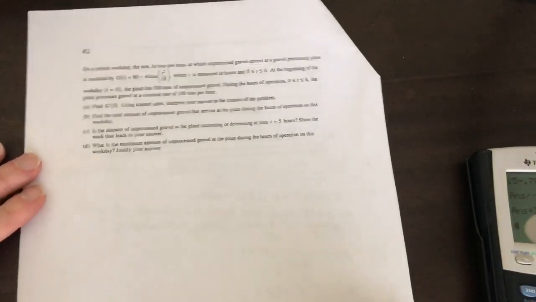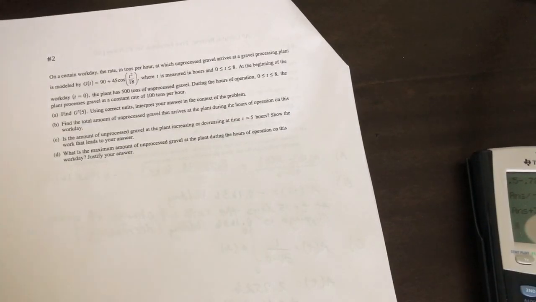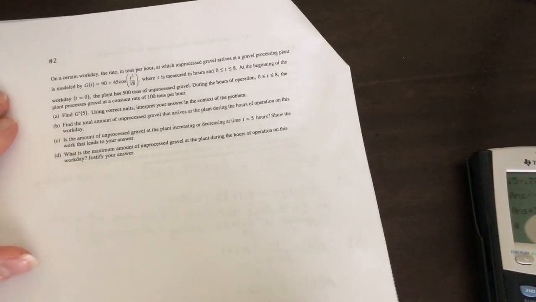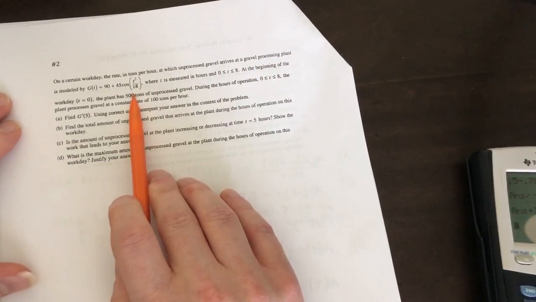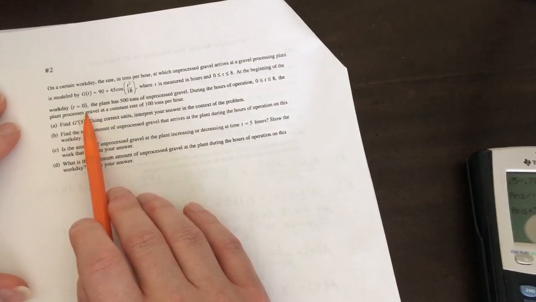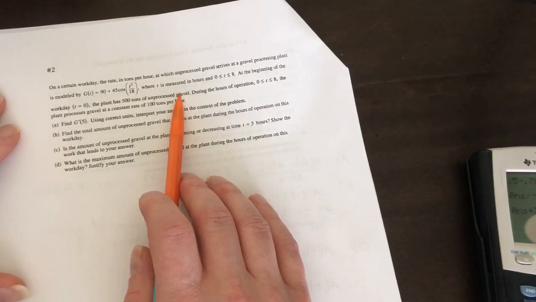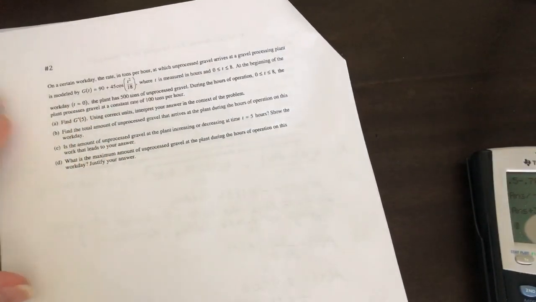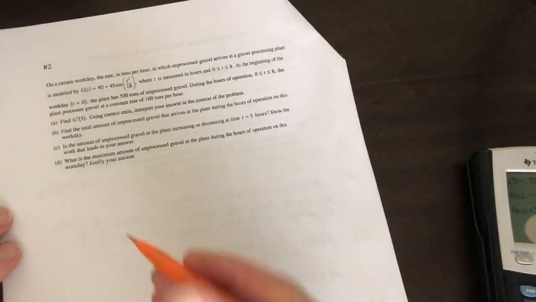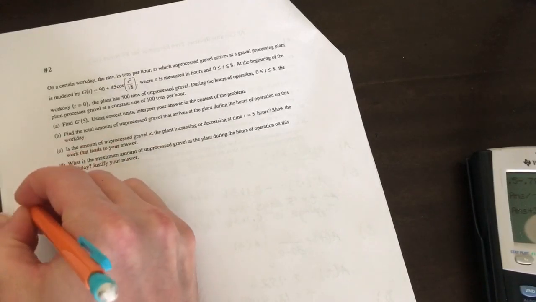This is important, so pay attention to how to do this question, because this is going to be an accumulation question. It says on a certain workday, unprocessed gravel arrives at a plant by this function from 0 to 8. At the beginning of the workday, you have 500 tons of unprocessed gravel. During the hours of operation, the plant processes the gravel at a rate of 100 tons per hour. So we're going to have an accumulation: in minus out plus your initial amount.